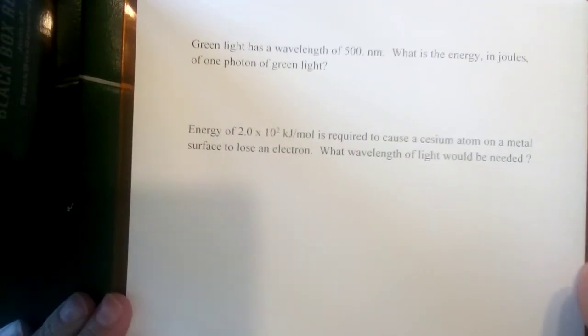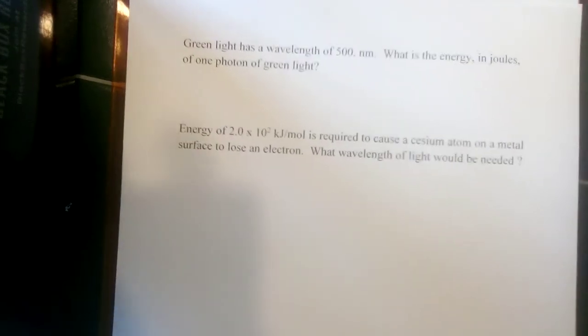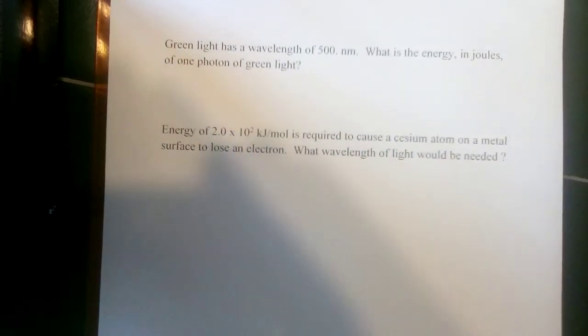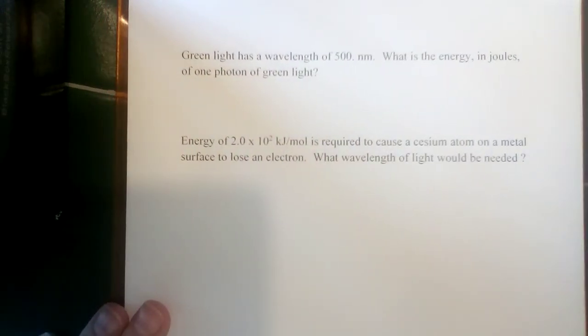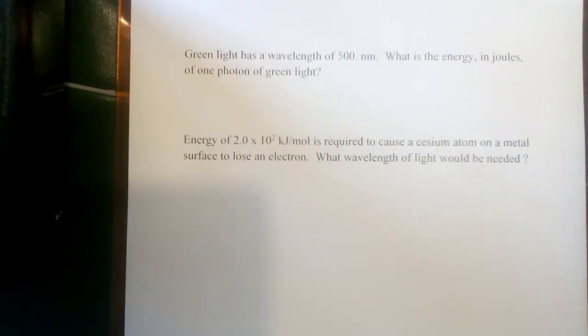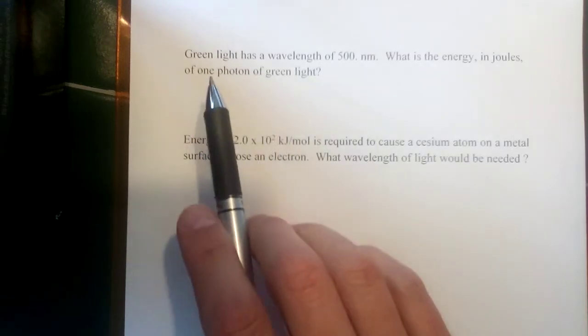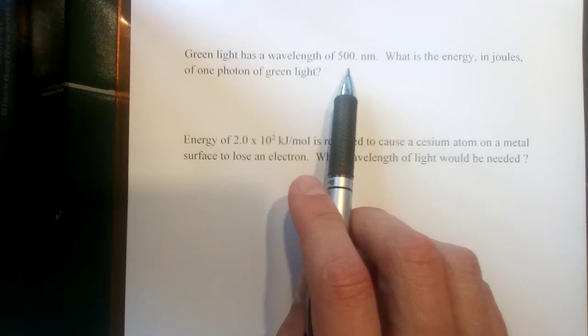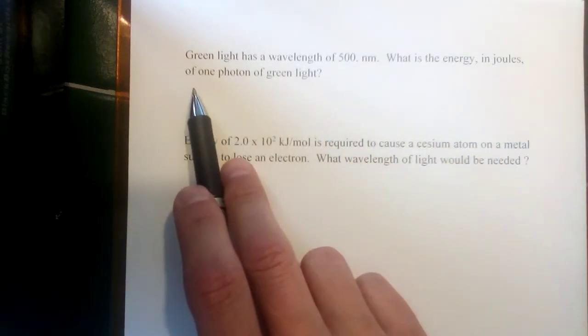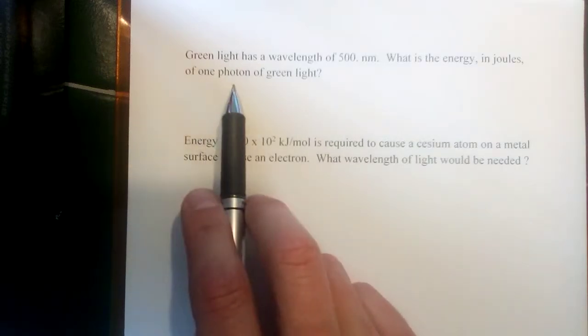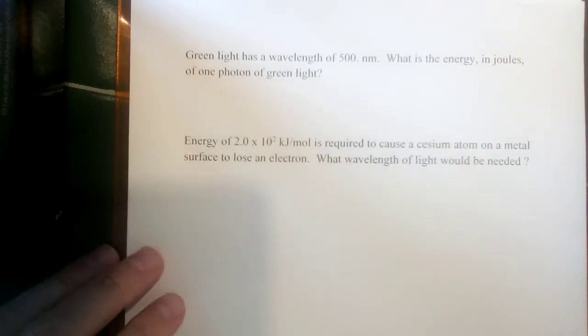Okay, so looking at calculations here of relating wavelength or frequency to energy of light. And we just talked about on the last page, we've got a couple examples here of where this might apply. So the first one, we've got some green light. The wavelength of the light is 500 nanometers. What is the energy in joules of one photon of the green light?